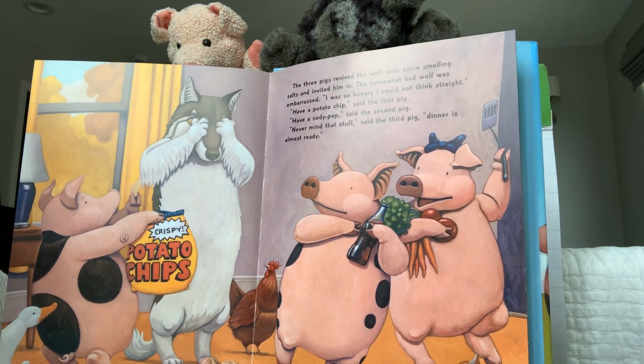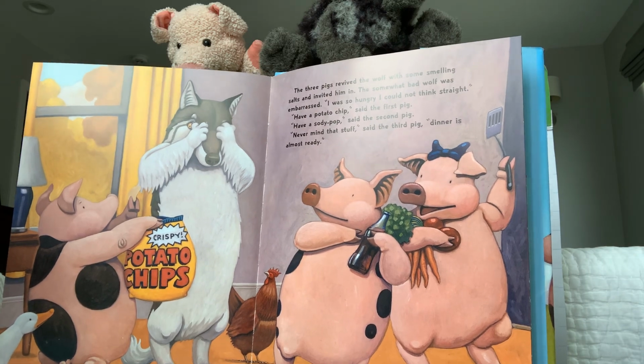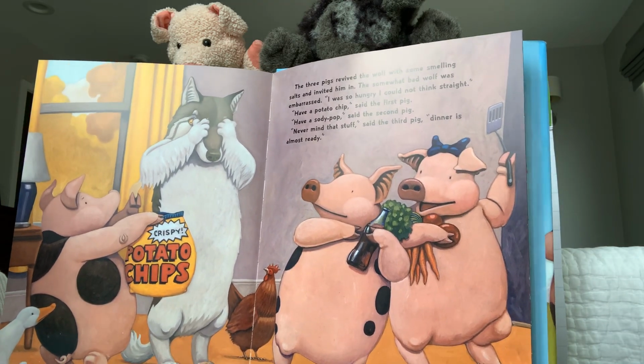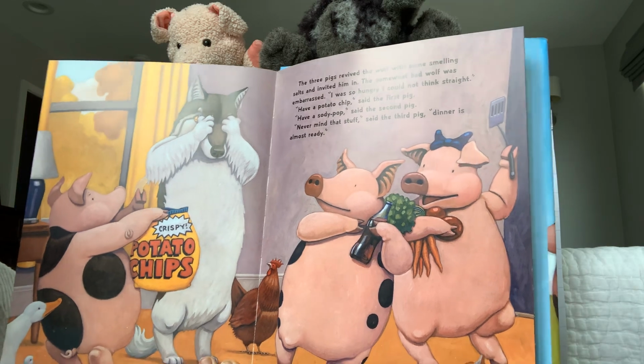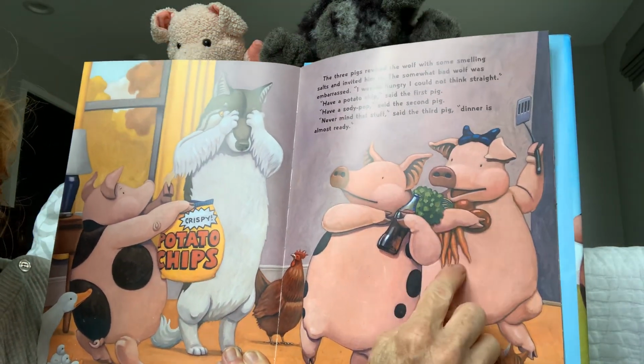"Have a potato chip," said the first pig. "Have a soda pop," said the second pig. "Never mind that stuff," said the third pig. "Dinner is almost ready." Oh, look, this pig eats healthy stuff.